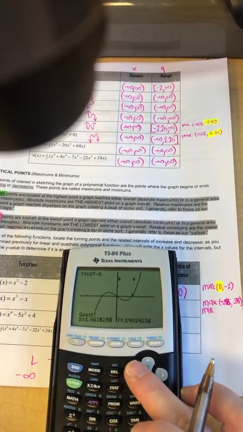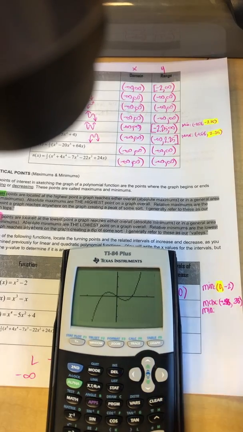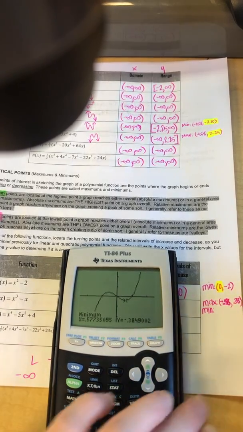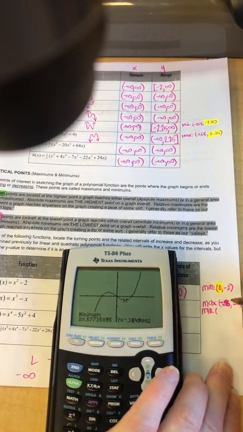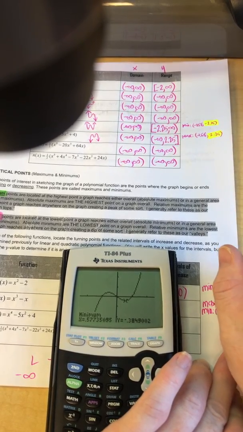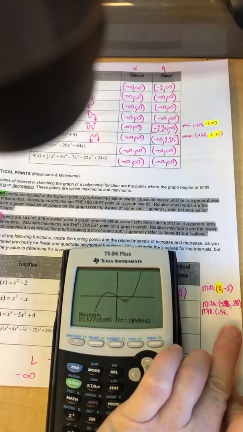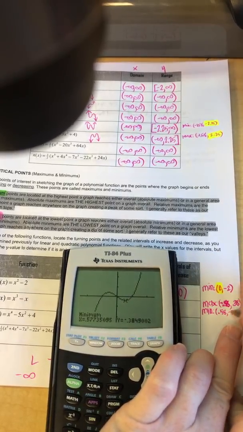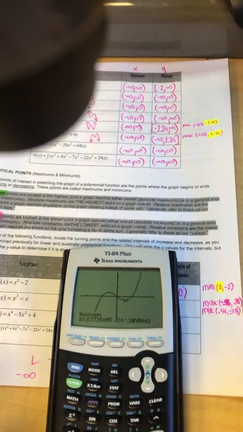I'm going to go to the right side of the valley, and then I'm going to hit enter somewhere. What do you notice about this? It's the same as the other one, just positive. Yeah, it's the same as the other one, except my values are just changed. Positives become negatives, and negatives became positives. Okay?